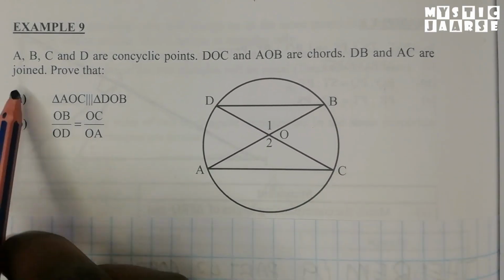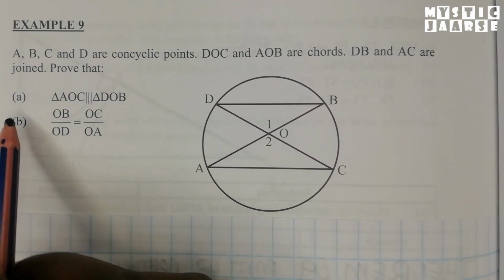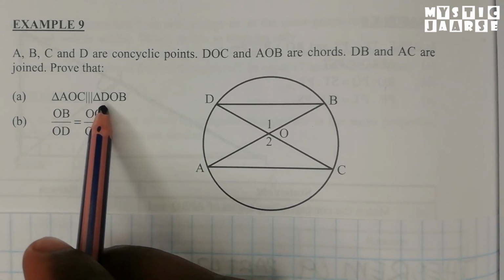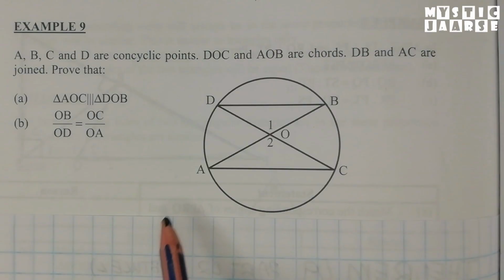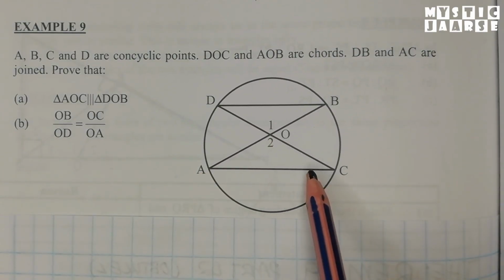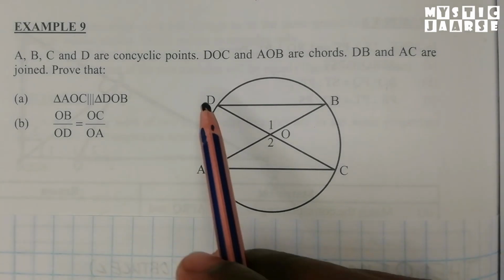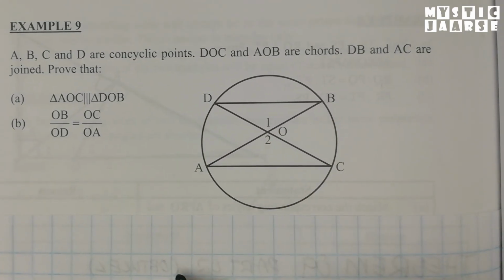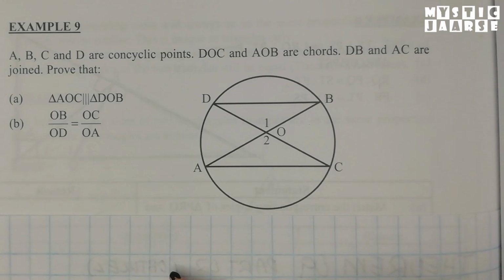DB and AC are joined. Prove that triangle AOC is similar to triangle DOB. We need to prove that triangle AOC is similar to triangle DOB. Now remember what I said in the previous video about similar triangles.